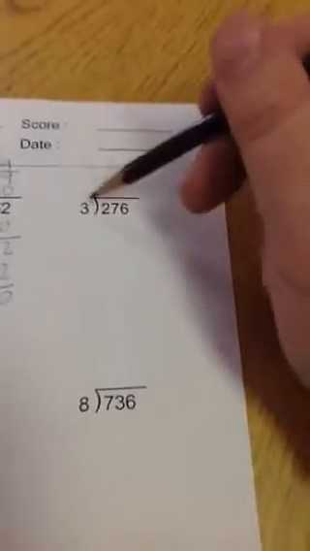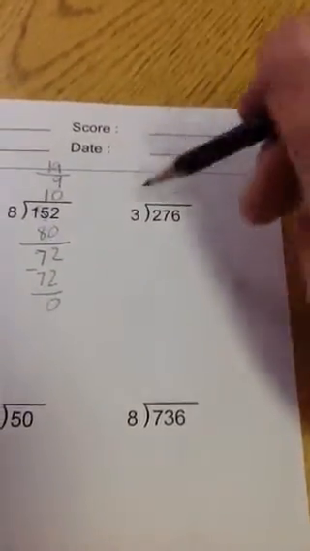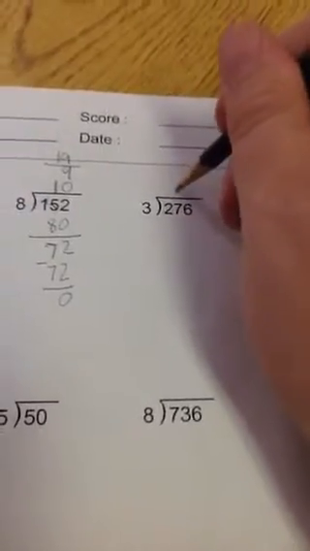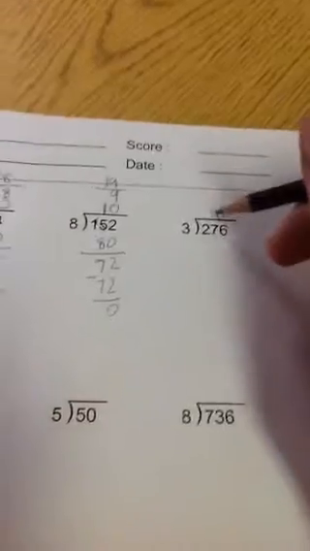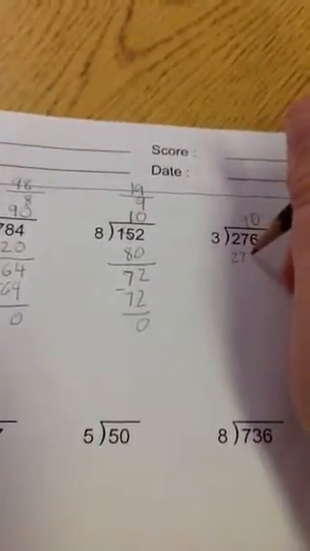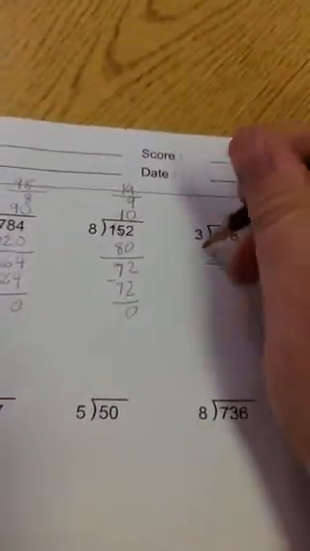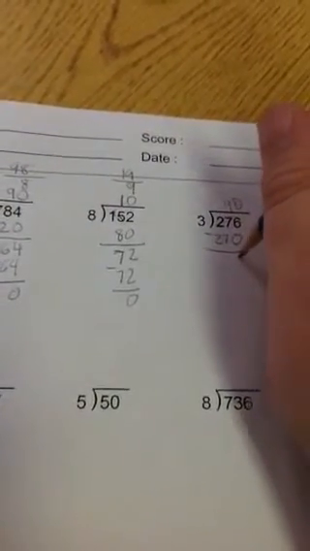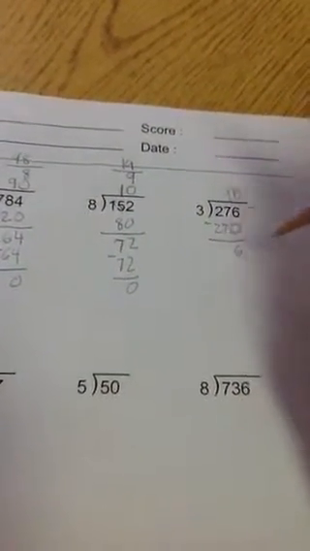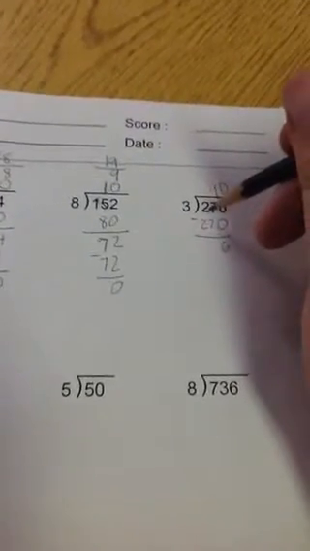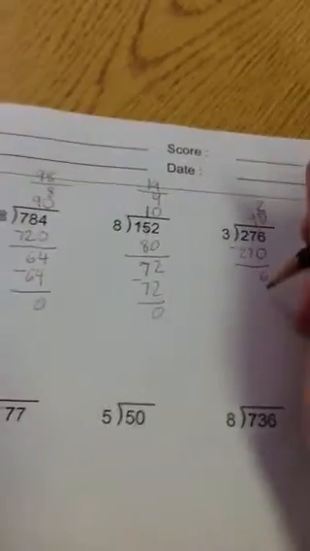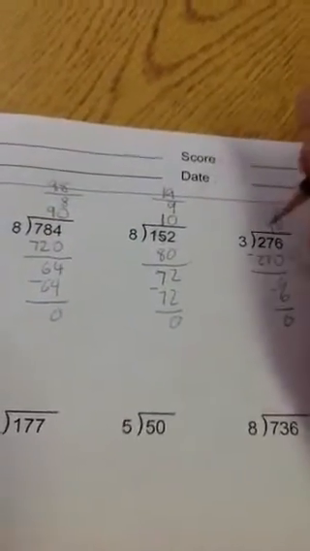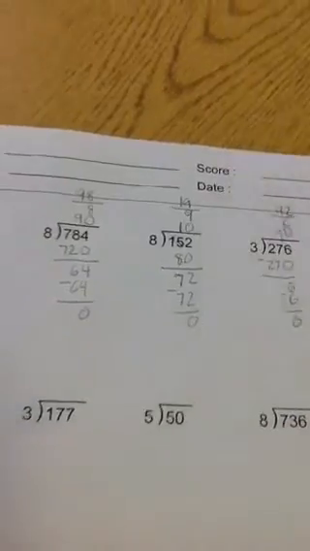All right, last problem on this row. You have 276 divided by 3. 3 goes into 27 9 times. You put your 9 on the end. You do 3 times 9 is 27. Tack on the 0. Subtract 270 from 276, that is 6. 3 goes into 6 2 times. You put down your 6, you subtract, it's 0, you add up on the top, you have 92. So that's your first 4 problems.